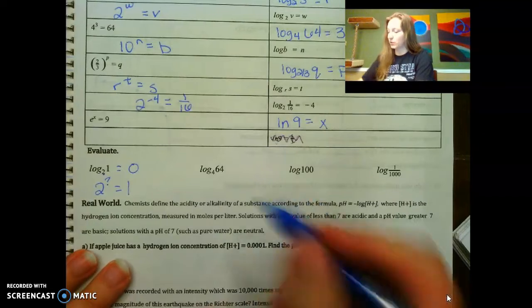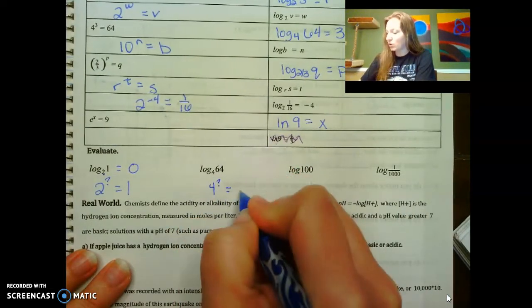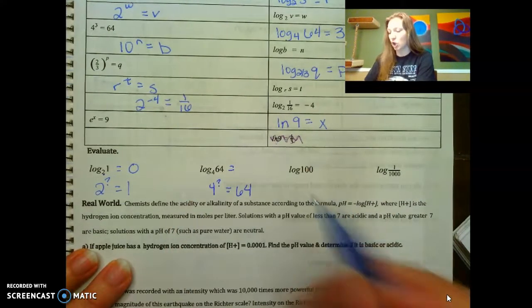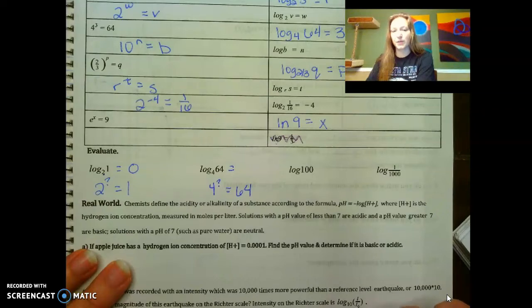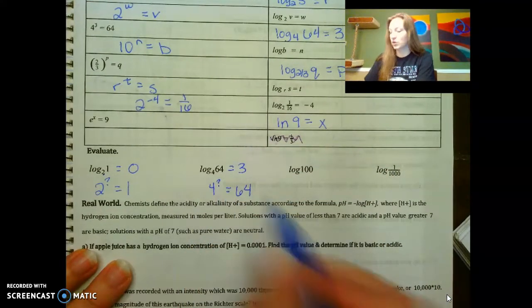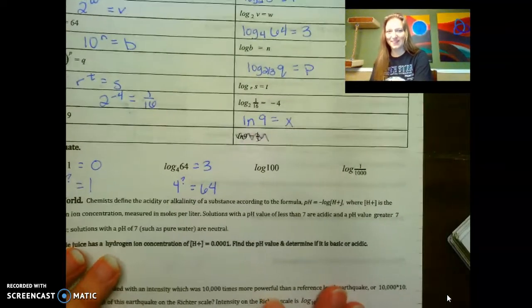Okay, think about the next one. This is asking 4 to what power is going to give you 64. So what's the exponent that I would put in? And that's what this log base 4 of 64 is going to equal. Well, 4 cubed, 4 to the 3rd power is 64. So this equals 3. Starting to get the hang of it? All right, think about the next one.